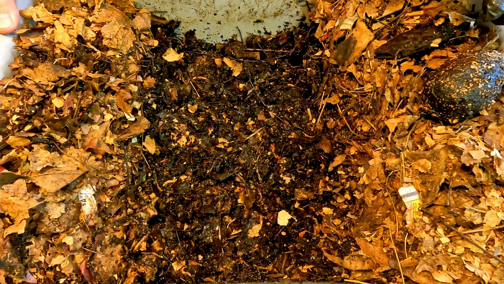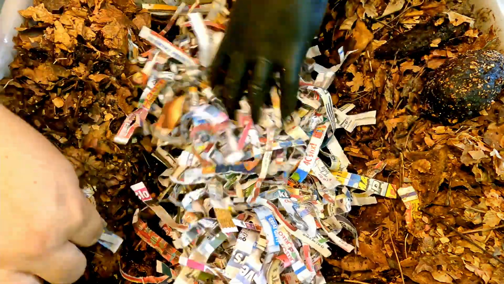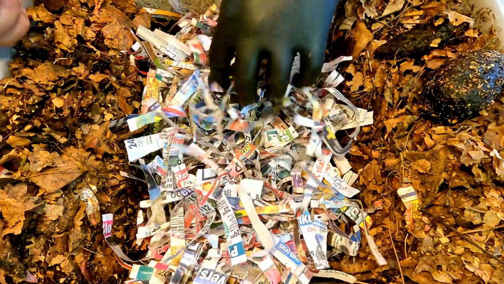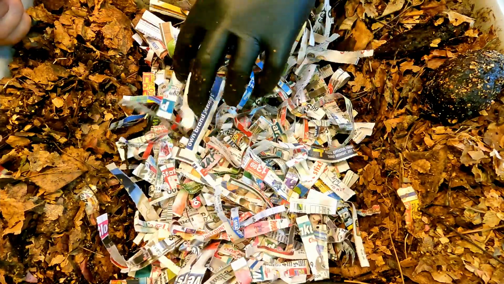So, I think everything looks good here. Why don't we just proceed with getting today's feeding in here. Let's see here, what do we got? A nice amount of shredded paper over here. Sometimes I look at what I just did and think to myself, oh geez, did I go overboard? Is that too much? Hopefully it's just the right amount, right?